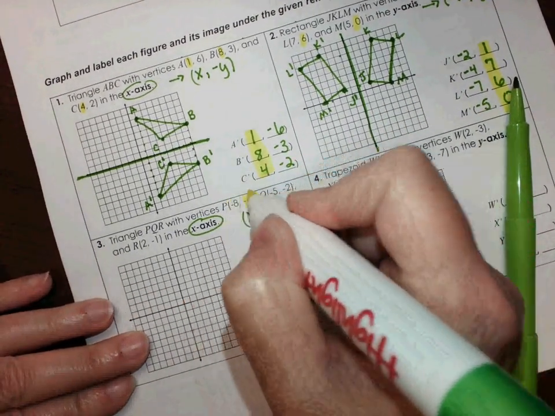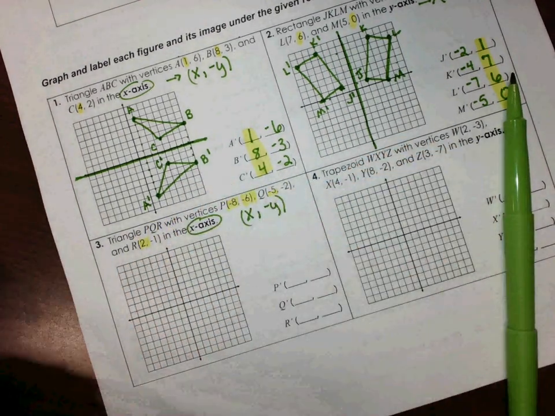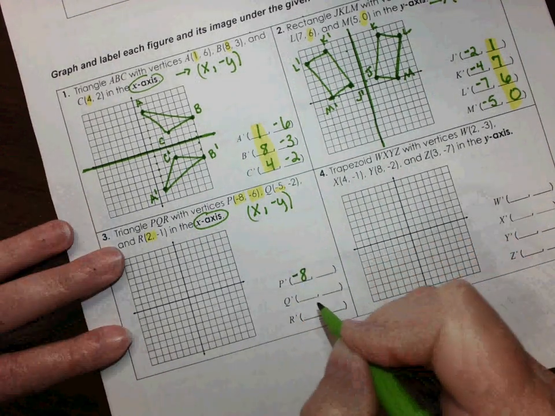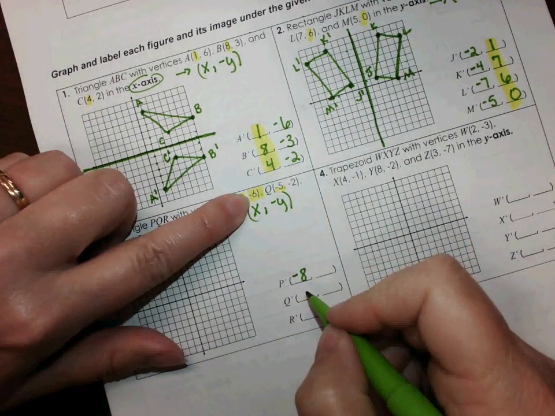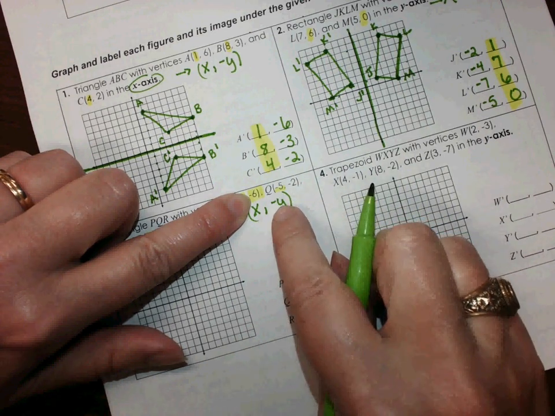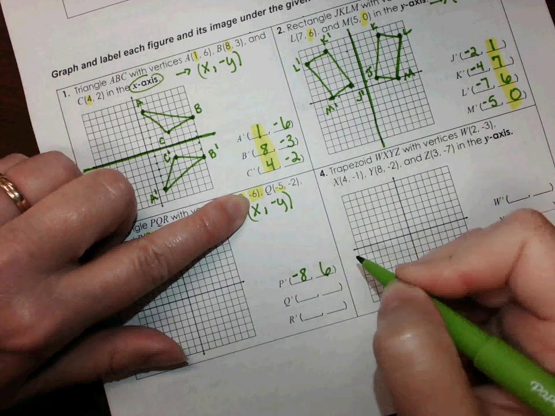Did that wrong. The 8, the first numbers are going to stay the same because we went over the x-axis. So that's going to be -8. And this is going to change signs. Now just because it's negative doesn't mean that you leave it negative. This means change the sign. So I'm going to make this a +6.